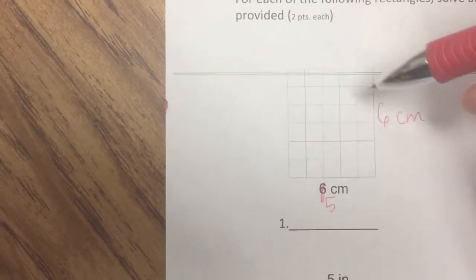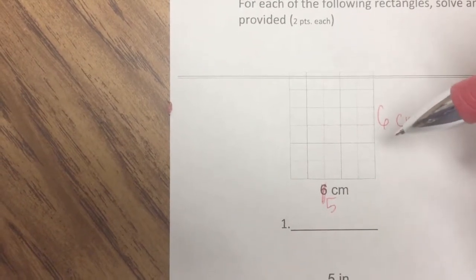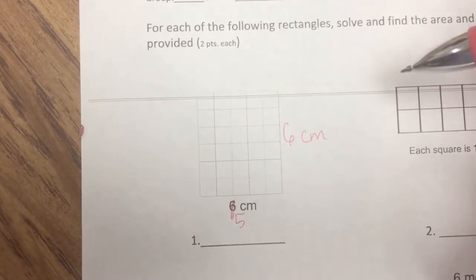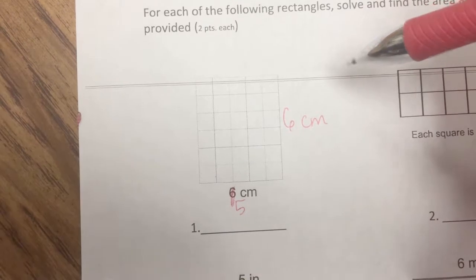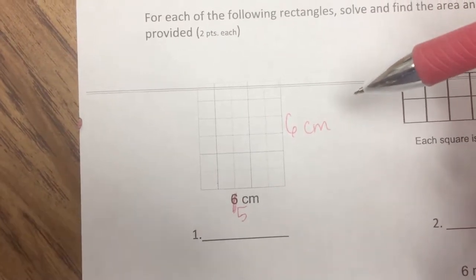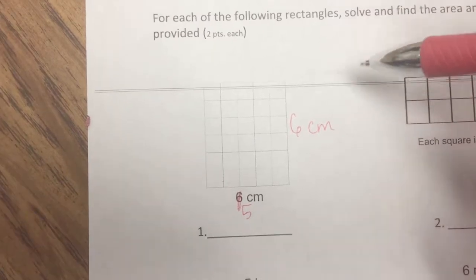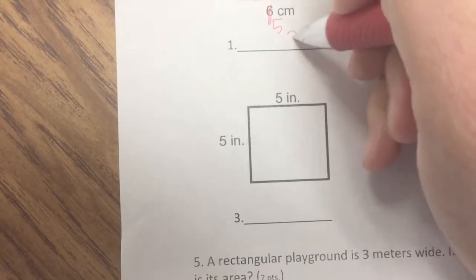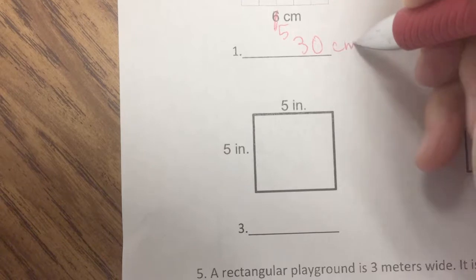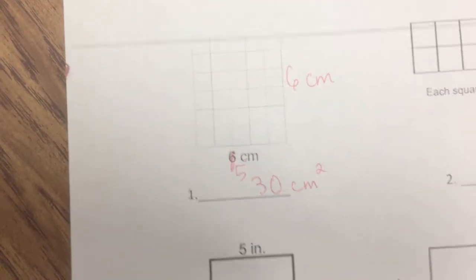Could I count these? Yes. If you're still counting squares, you probably haven't really internalized how to find the area of a rectangle, and you're going to find the rest of the review very difficult. 5 times 6 is 30, so my answer is 30 square centimeters, or 30 centimeters squared.